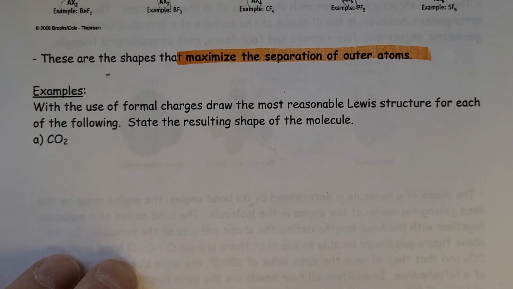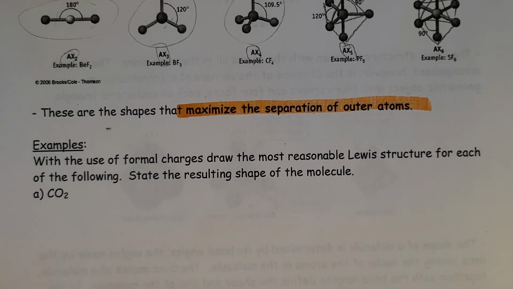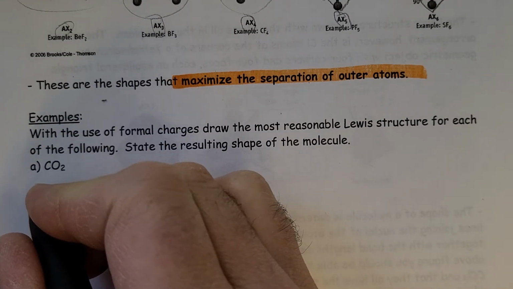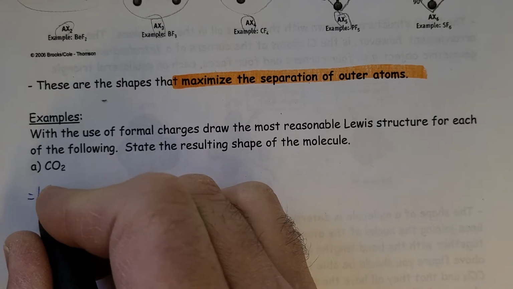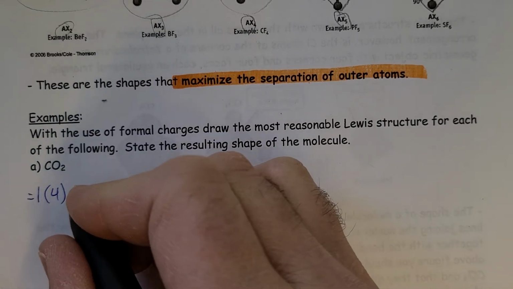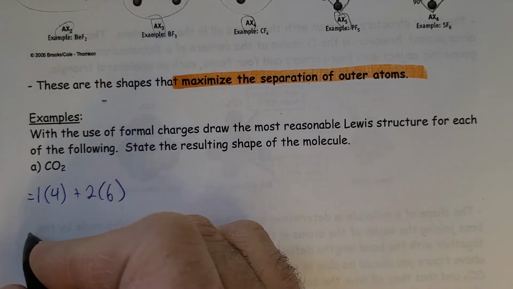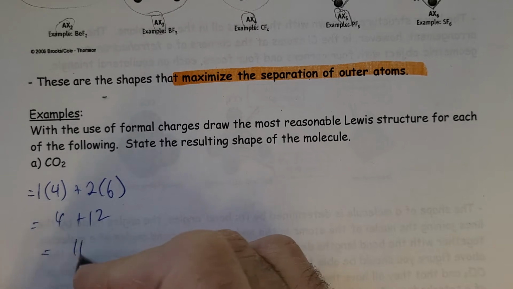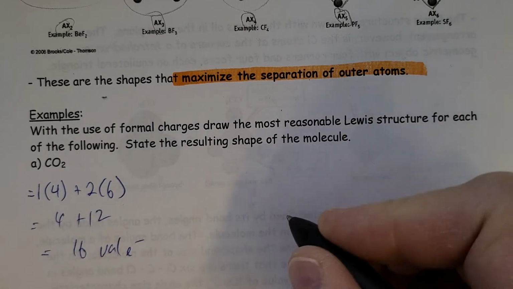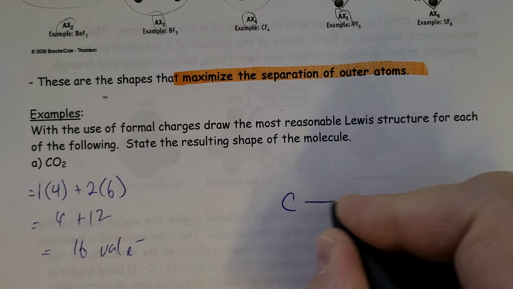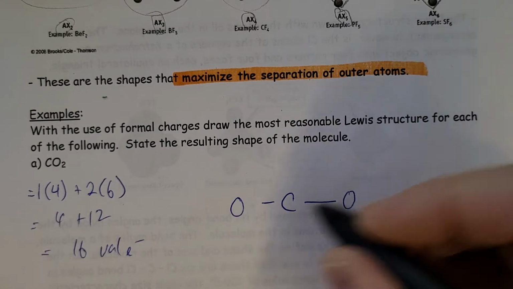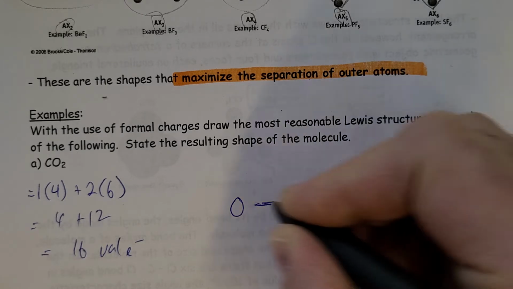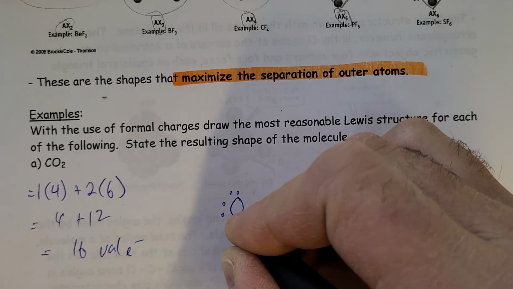So it's just like what we've done before, except we're doing the additional part of stating the shape. Over here, if I look at CO2, which we have done multiple times before, of course, carbon is a group 4 atom, and oxygen is a group 6. So we'll have 4 plus 12, that'll give us 16 valence electrons. So of course, starting this out, use single bonds to start off with. 2, 4 I've used. Then put the remainders on the outside, like that.